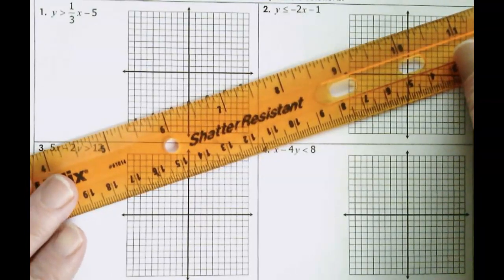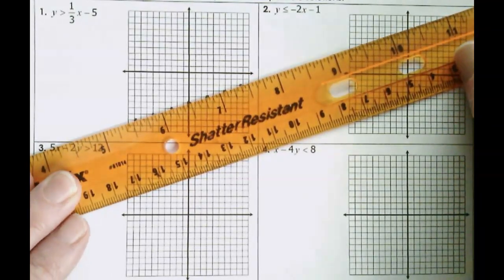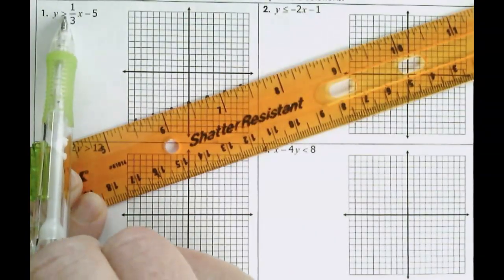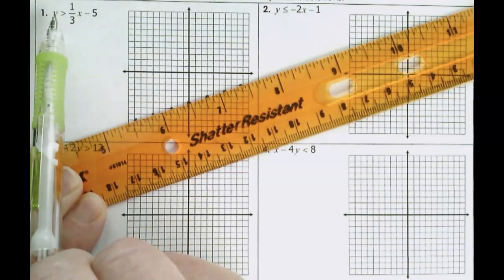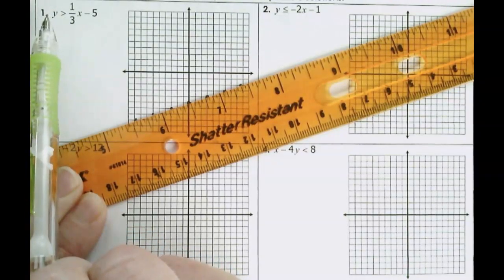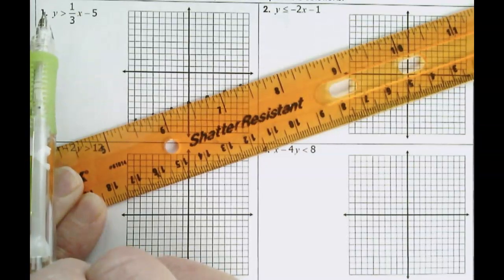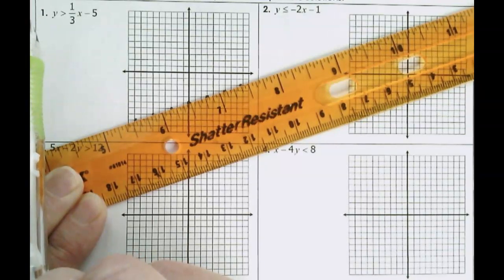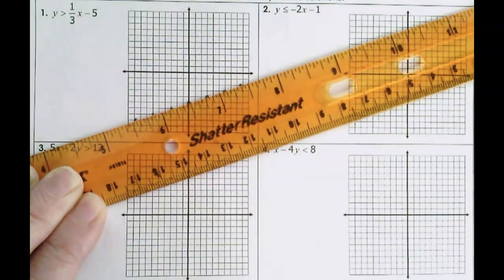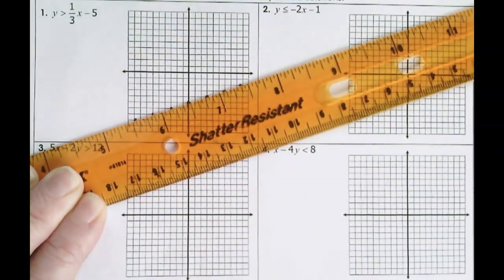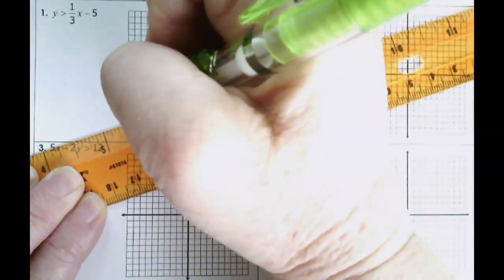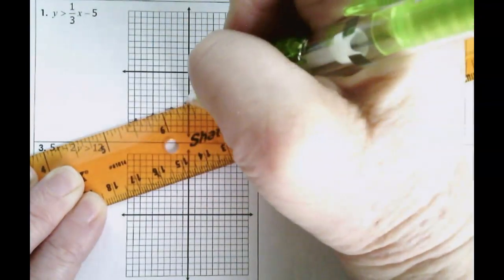Before I draw this line, I need to determine: is this a solid line or a dotted line? I do so by looking at my symbol. I have greater than, so it's not equal to. Remember when we talked about the difference between equal to and not equal to? It's sort of like playing that old game of they're not touching me. If it's only greater than or less than, it goes all the way to the line but is not actually touching it. So I'm going to use a dotted or dashed line to represent that.